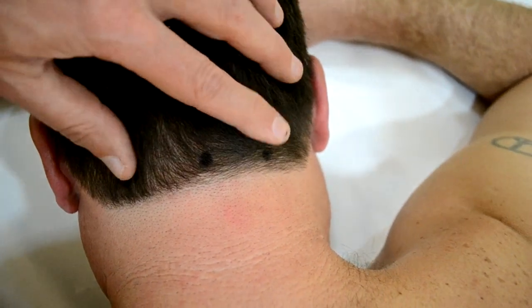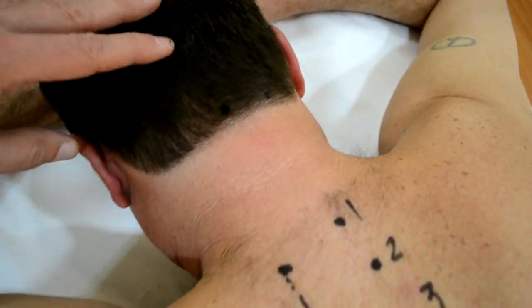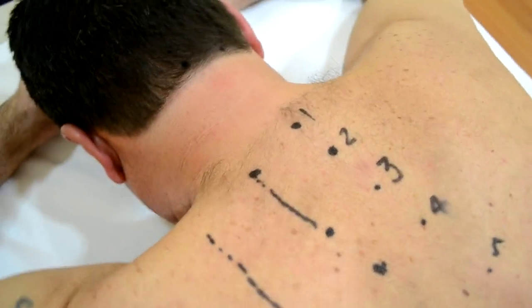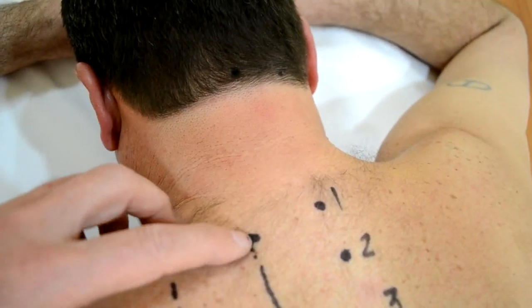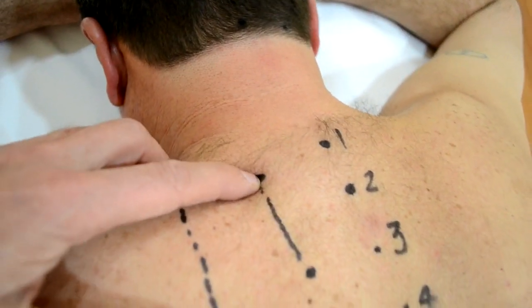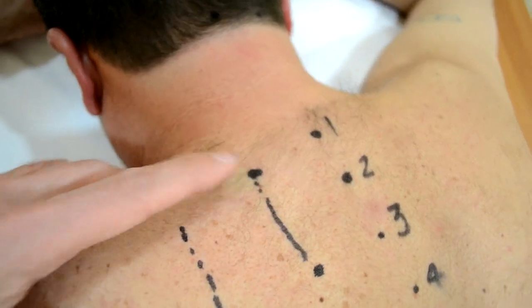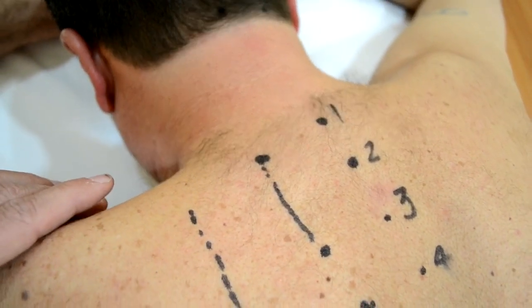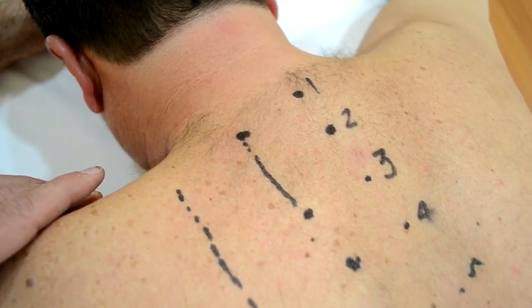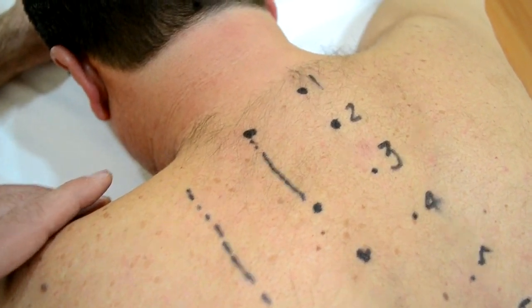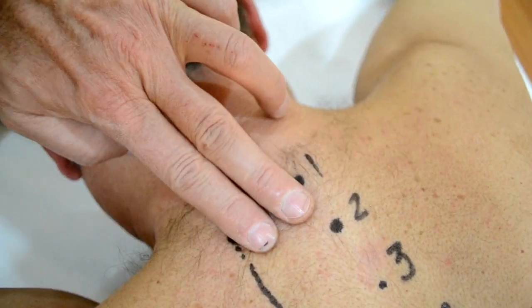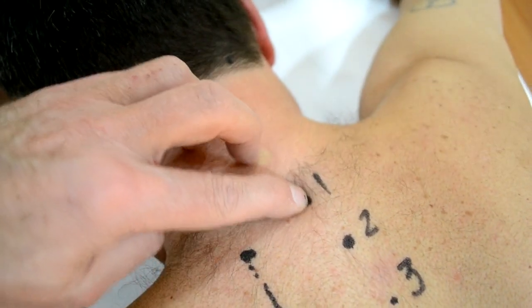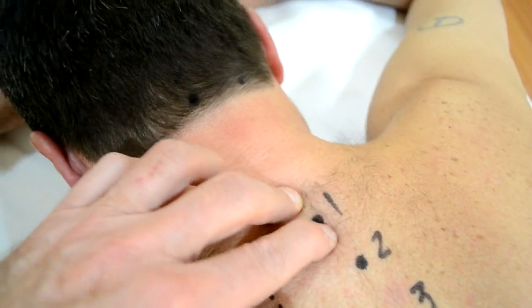Bladder 11. Bladder 11 is the meeting point of the bladder, small intestine, Sanjiao and gallbladder channels and the governing vessel. It is the meeting point of bones. It is located 1.5 sun lateral to the lower border of the spinous process of the first thoracic vertebra, T1.